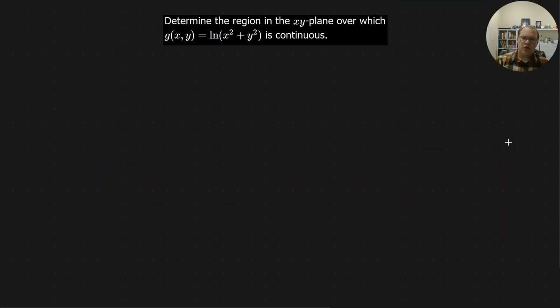So here we want to determine the region in the xy plane over which this multivariate function is continuous. Okay? There are generally only a few places where a function can be discontinuous. Usually what we're looking for is areas that could be problems with a function like this.